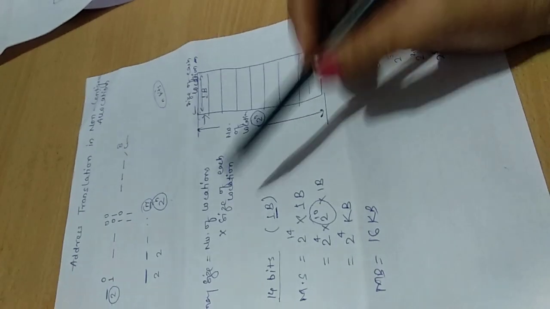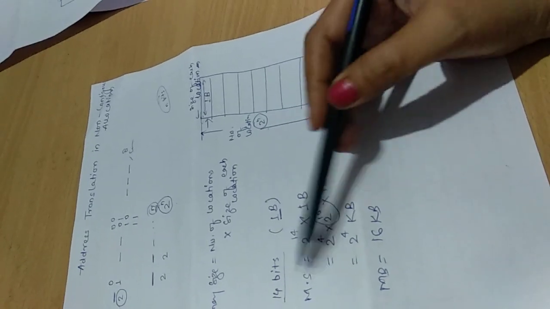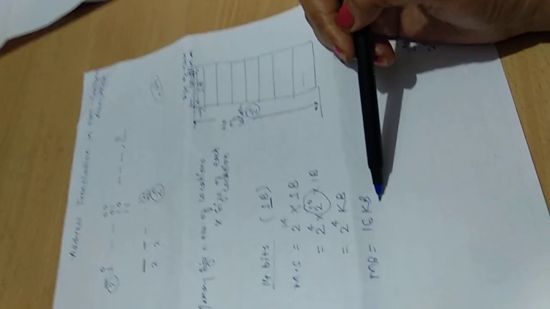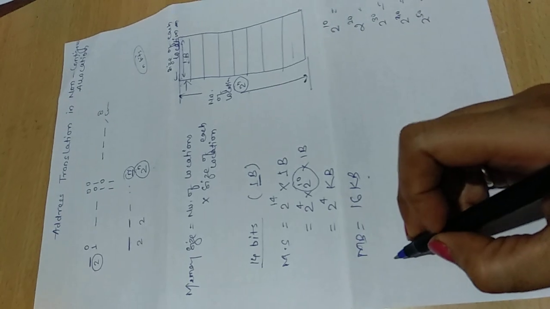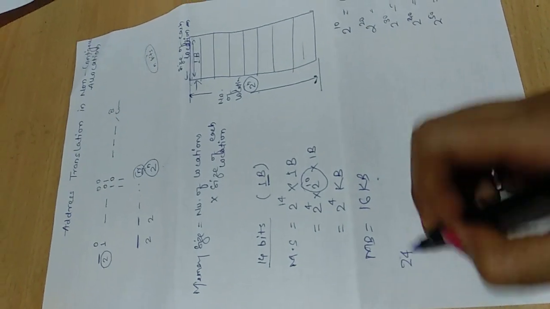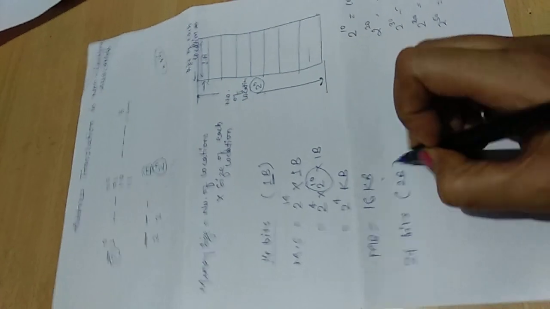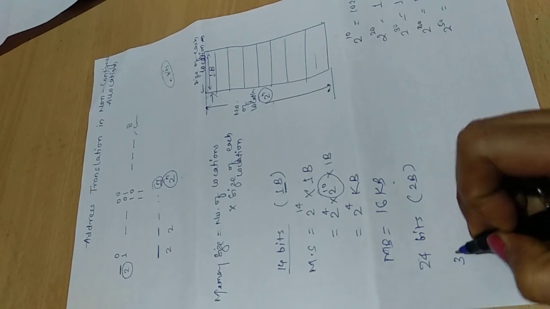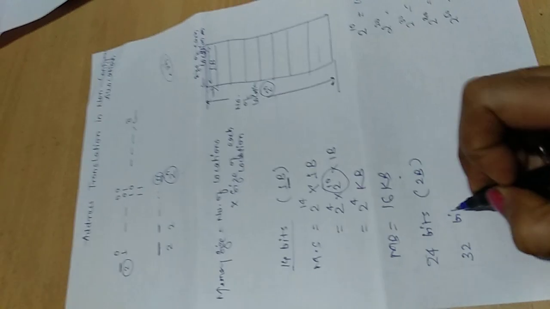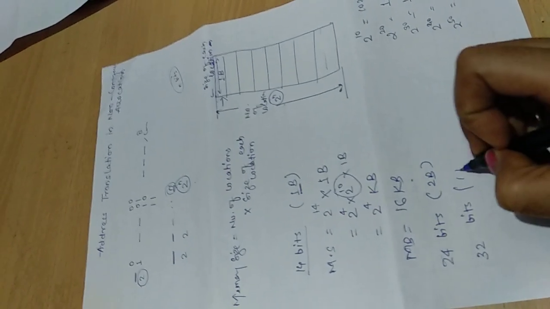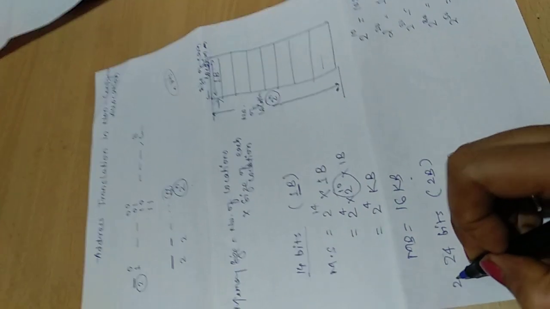If the address is of 14 bits, the memory size will be 16 KB. So could you find out for 24 bits with 2 byte, and 32 bits with 1 byte memory addressable?